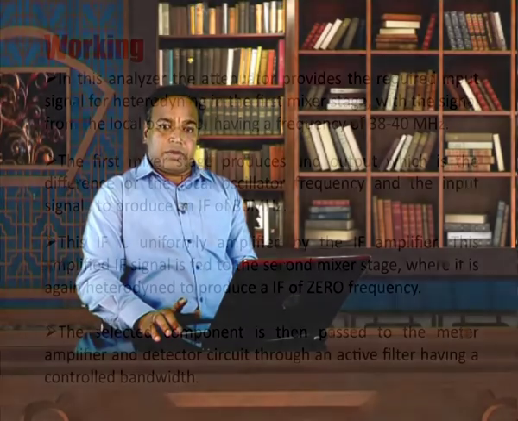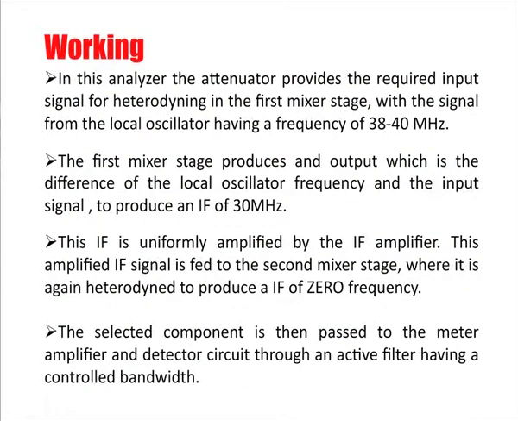It should not be mistaken that it is a single frequency, it is the whole band of frequency, and it is then filtered in the second mixer, which produces the rectified output for a particular frequency as set by the mixing of the input signal frequency and the crystal oscillator frequency at the second mixer stage, and the selected component is then passed to the meter amplifier and the detector circuit through an active filter having a controlled bandwidth.